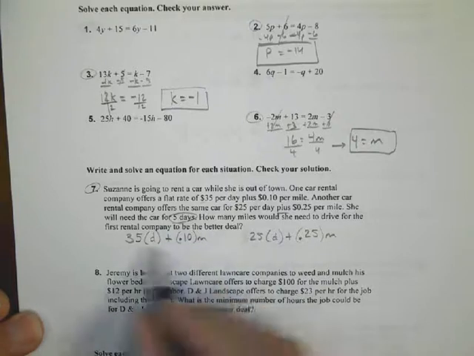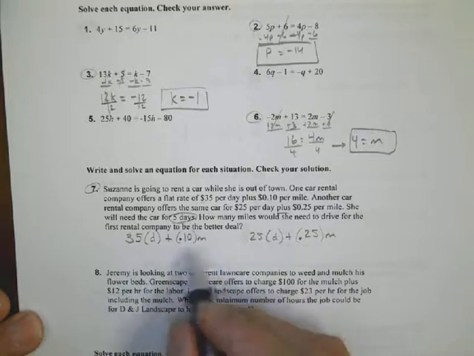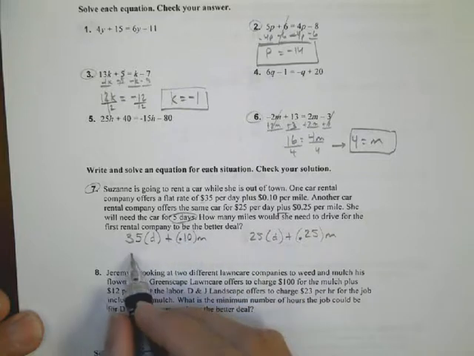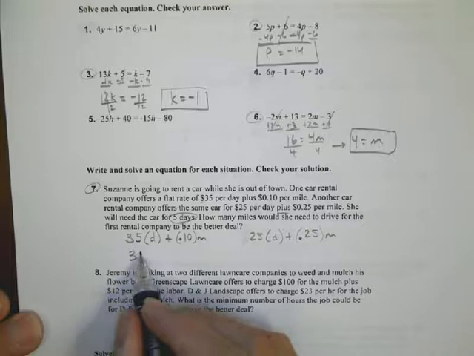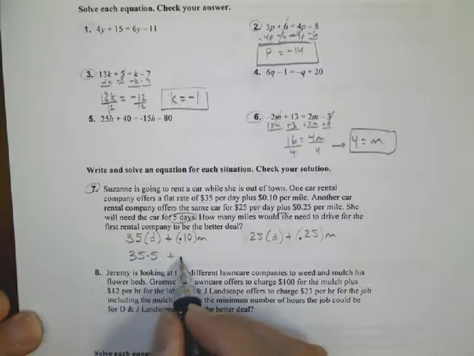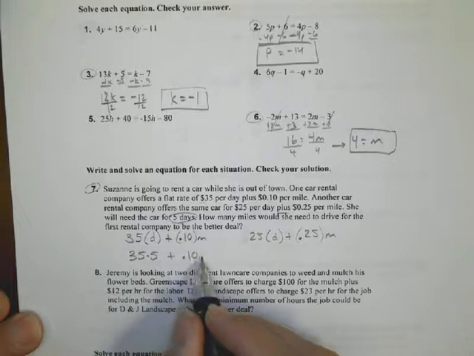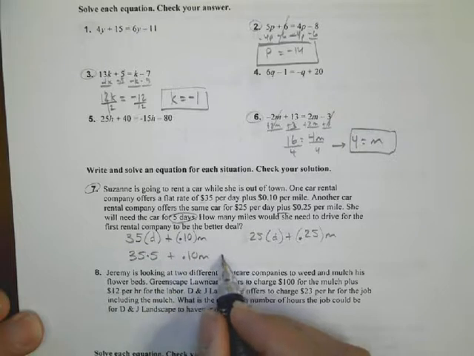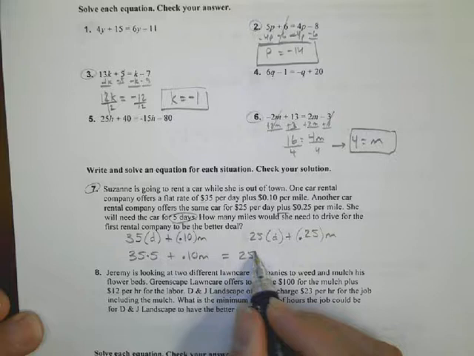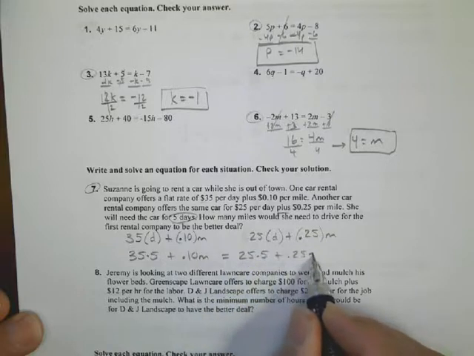Okay, so our two equations look something like this to begin with. To write the equation down, we would say it's 35 times 5, since we know it's going to be 5 days, plus 0.10m. And then over here 25 times 5 plus 0.25m.